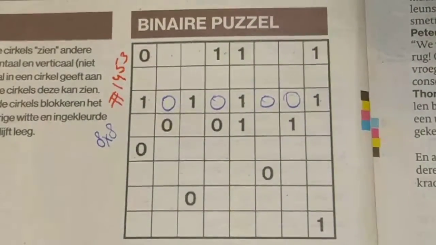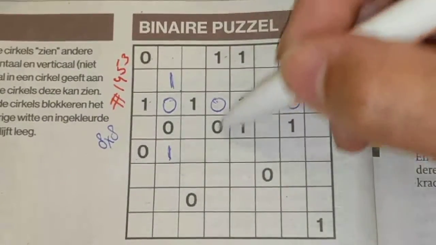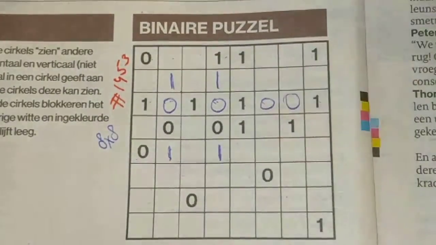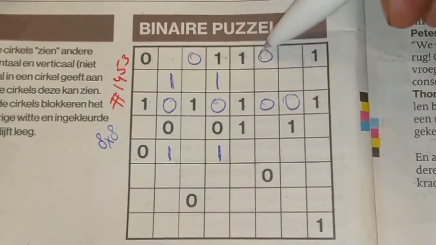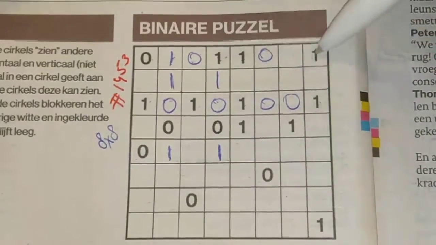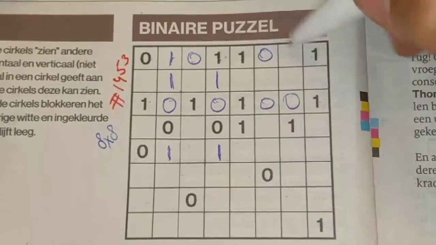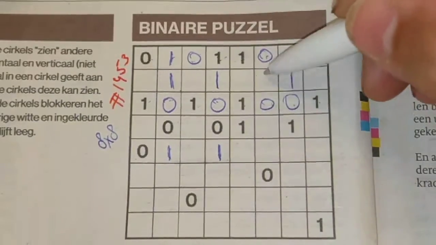Alright, so let's get started. Double zero, here one, there one. Double zero, here one, there one. Double one, here a zero, there a zero. Between two zeros comes a one. We have 4 ones in this row, so the rest are zeros. Between two zeros comes a one.